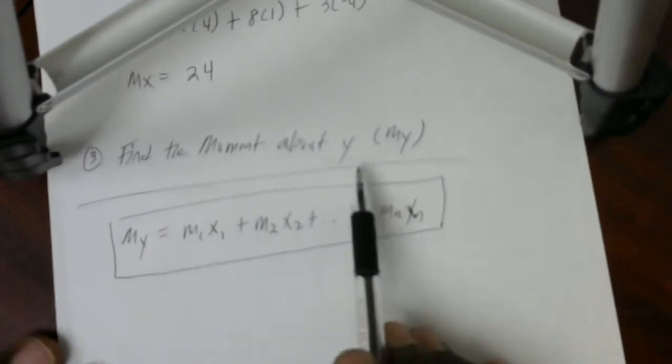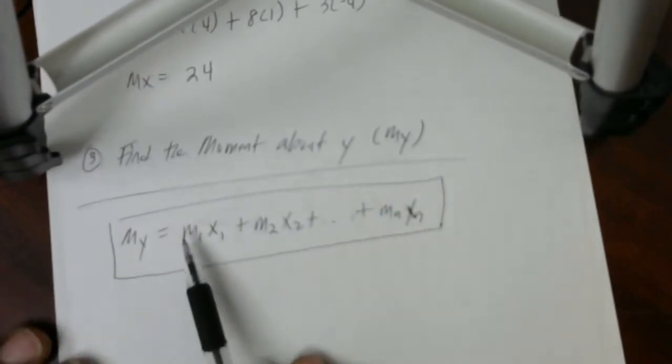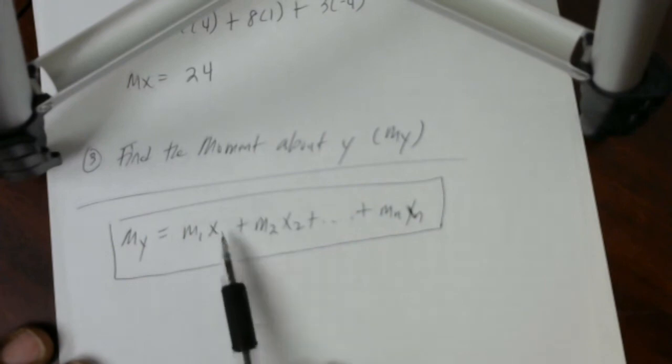All right, so in order to find the moment about y, we're taking the mass times the x coordinate.